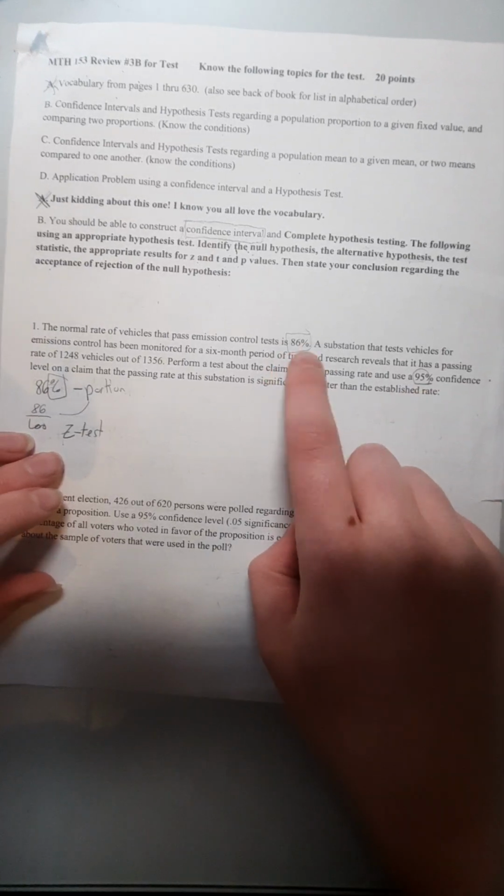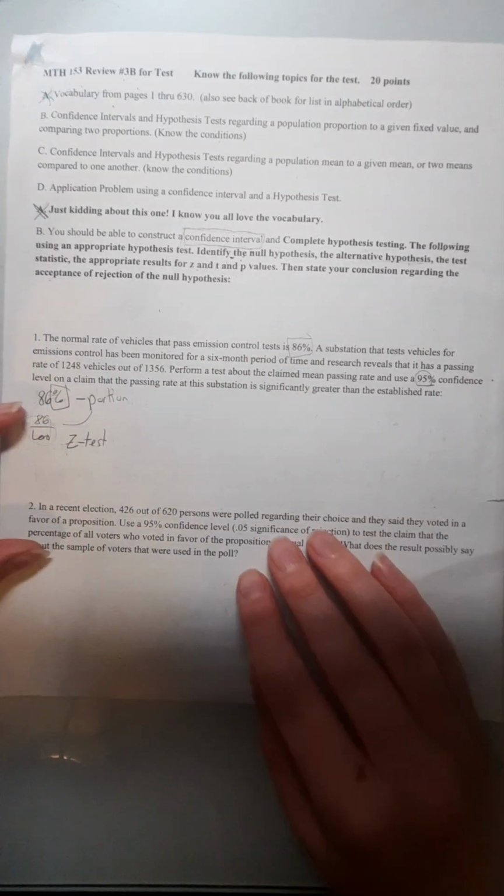This only matters for proportions. And like I said, it's going to be that something out of something, or like the normal rate is 86%. So something is normal.